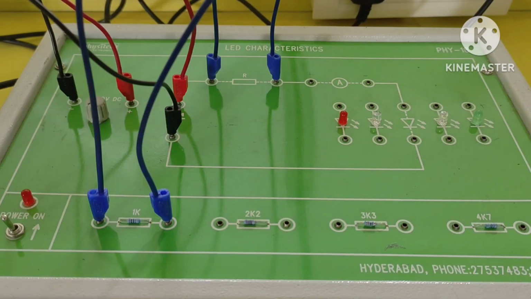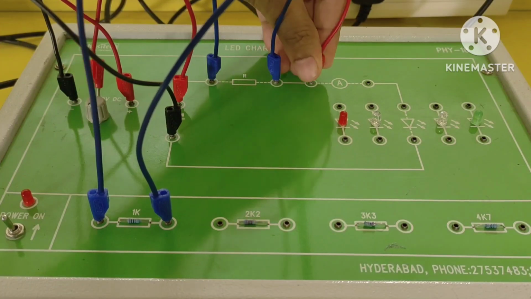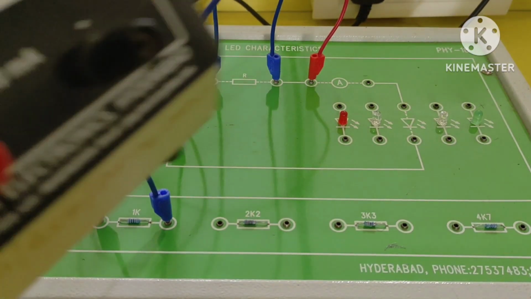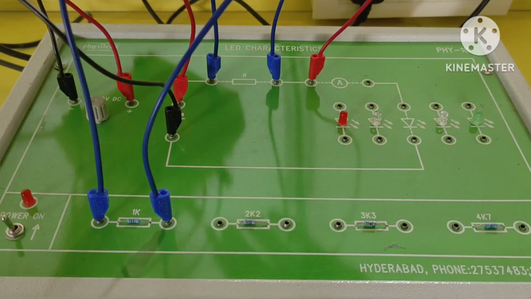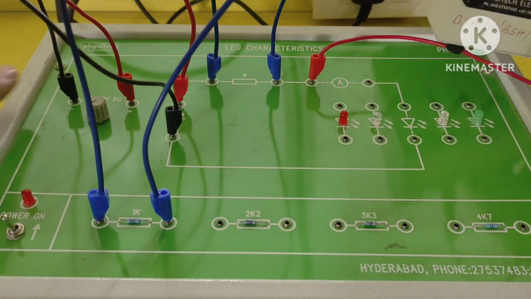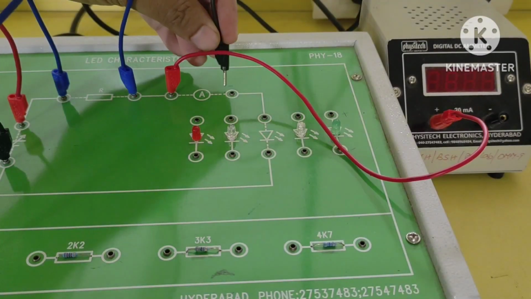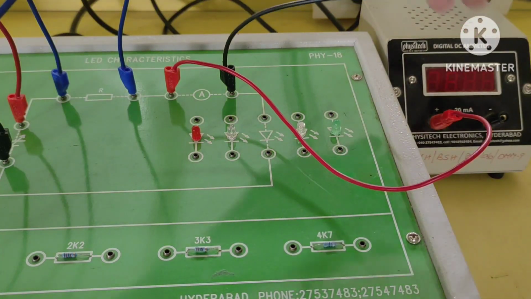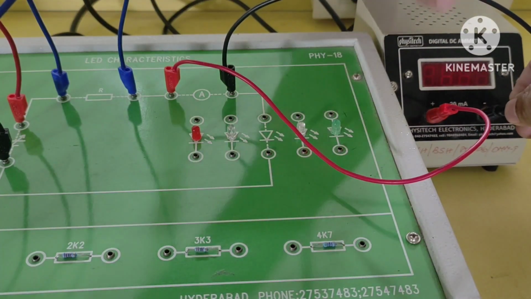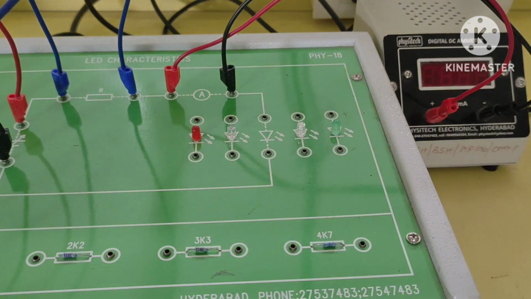Ammeter positive is given to the ammeter positive, and then ammeter negative is connected to the ammeter negative. So now the ammeter connection is also over.